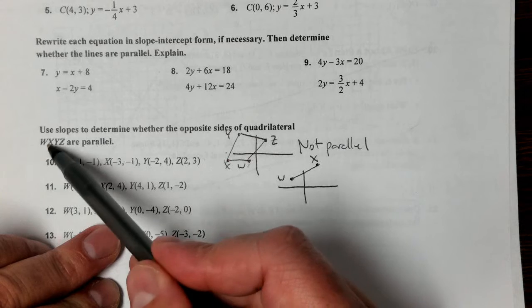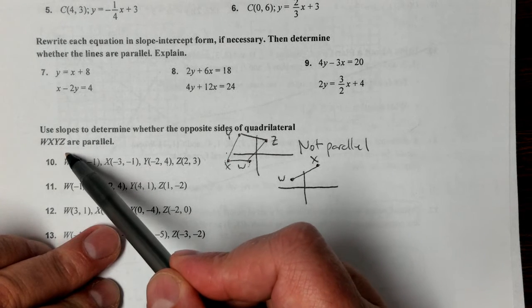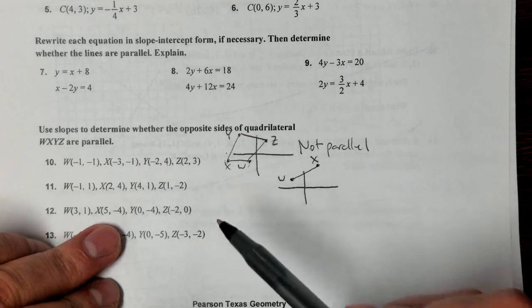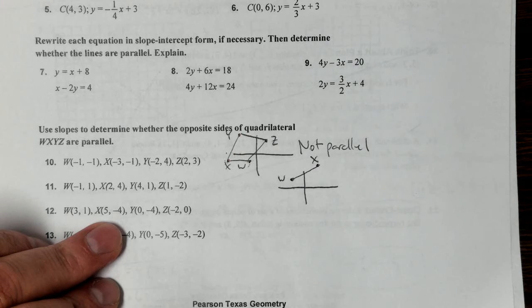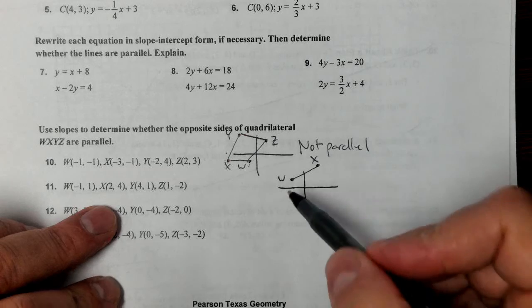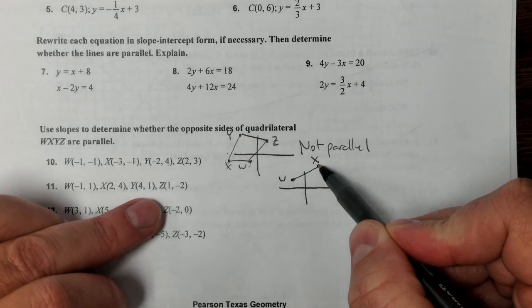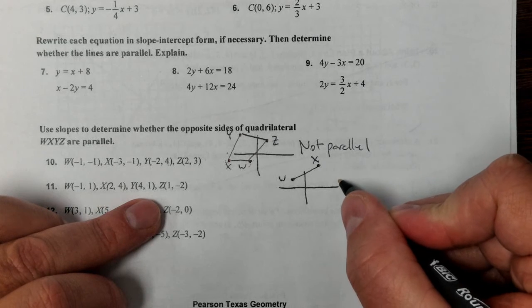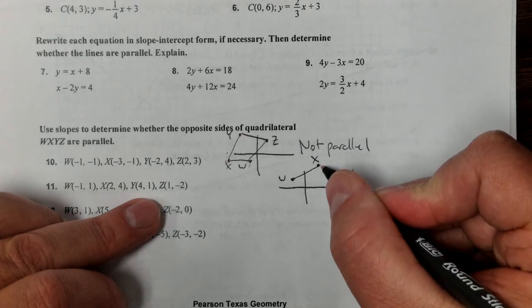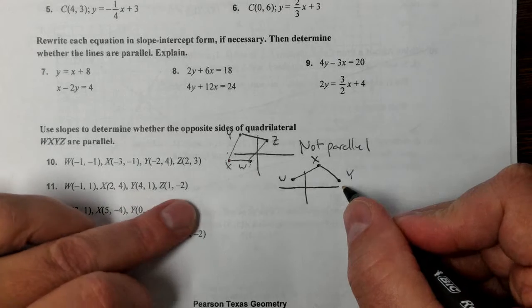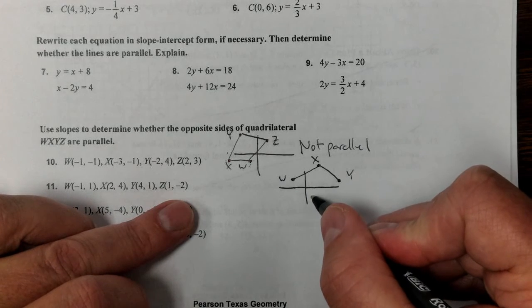Because x and z are not touching in the name of it, so they won't be touching as you're drawing it. You usually do it clockwise or counterclockwise, but we've got our w, we've got our x. Y is 4, 1. And z is 1, negative 2.